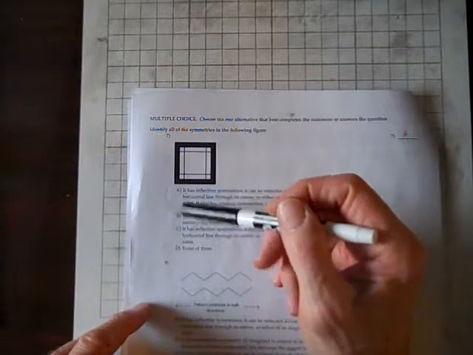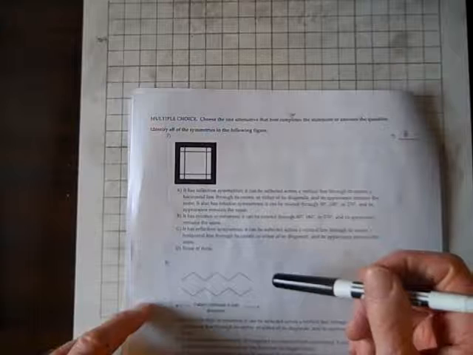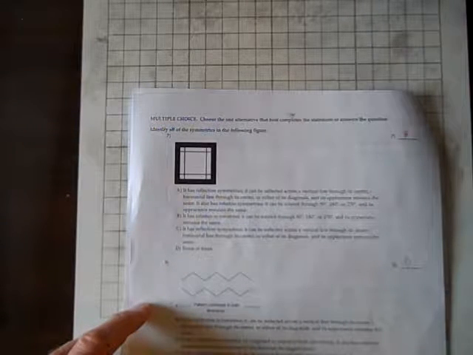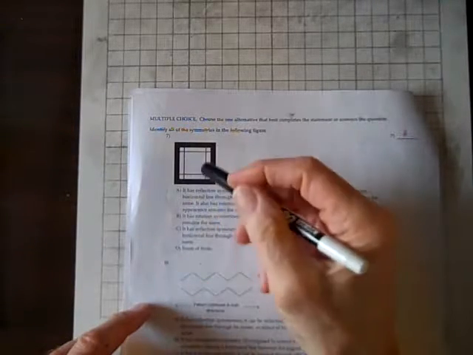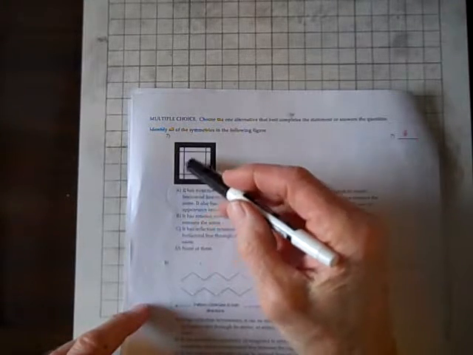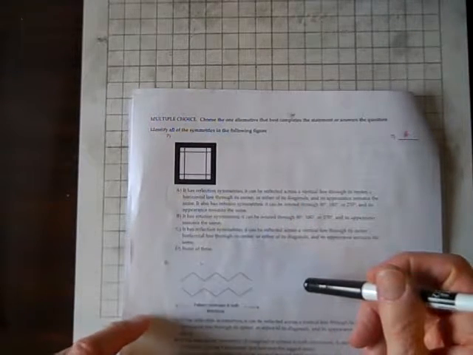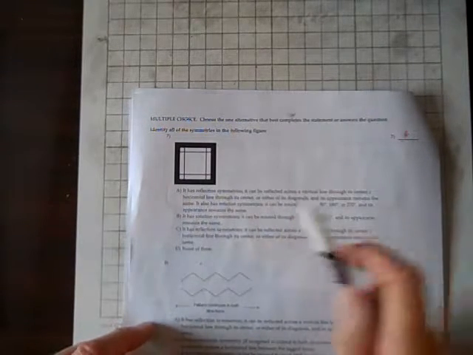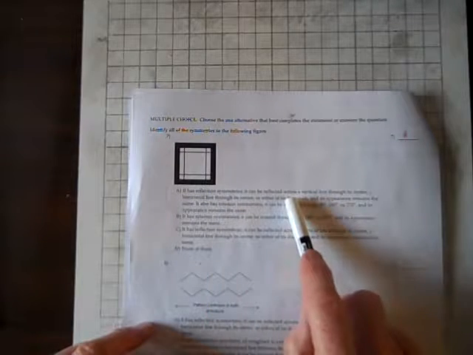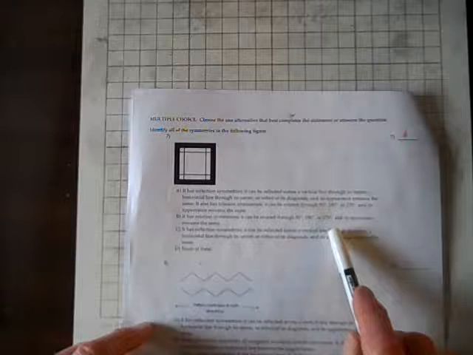We can fold it over a horizontal line or over a vertical line. We could also fold it over diagonal lines, and so we have reflective symmetry. So the answer is A. It has reflective symmetries that can be reflected across a vertical line and so on.